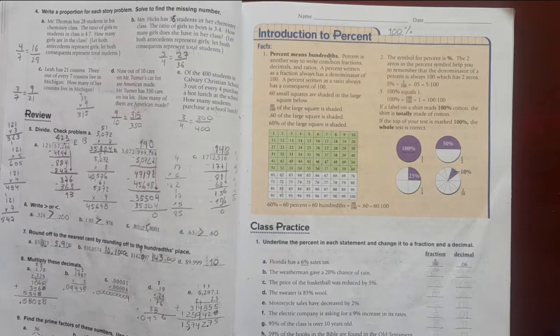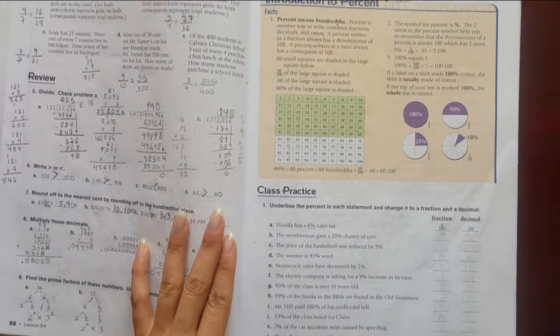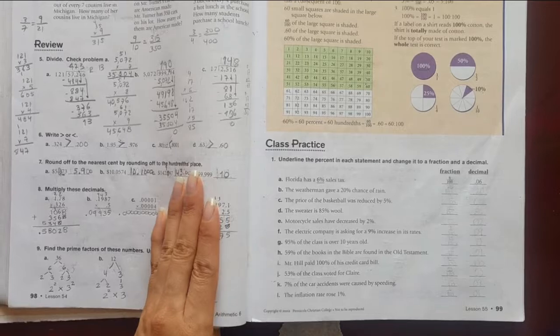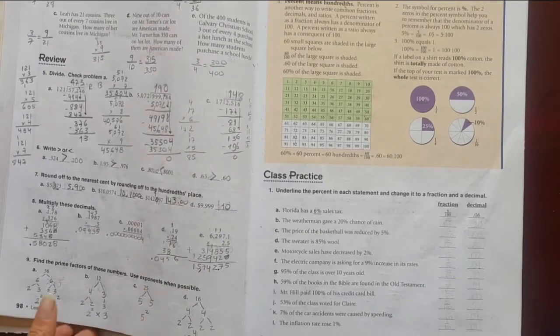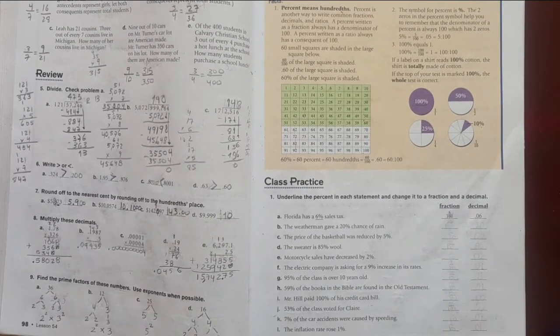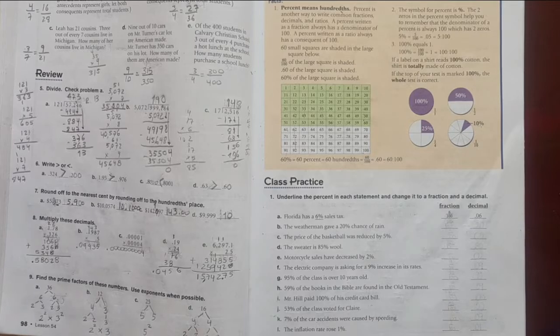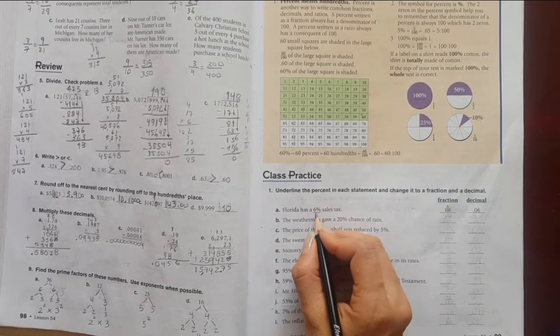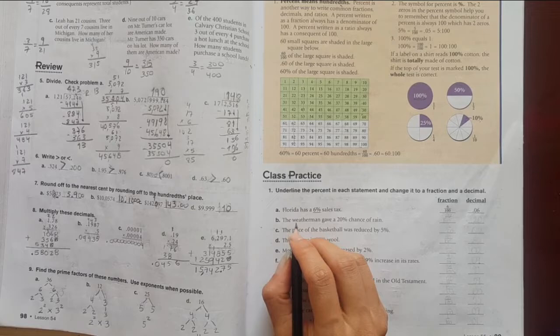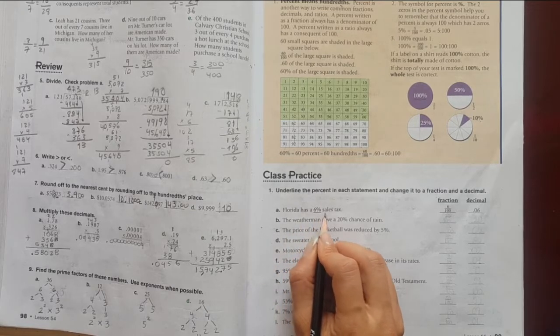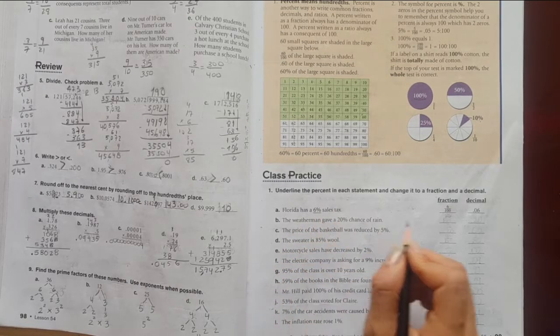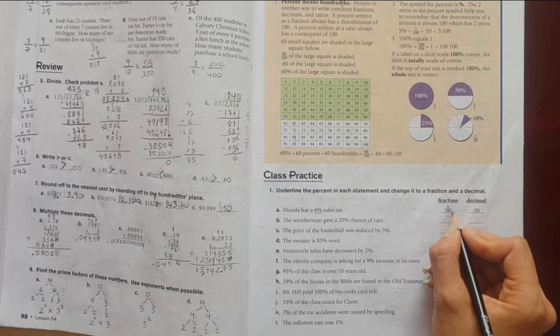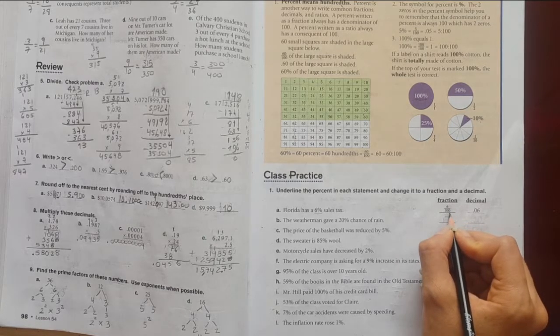So now, let's move on to here in class practice. Here says, underline the percent in each statement and change it to a fraction and decimal. So, here we have the first example. Florida has a 6% sales tax. Yes? So the fraction is 6 over 100. Teacher, why over 100?